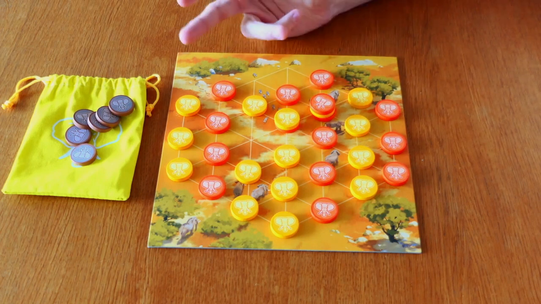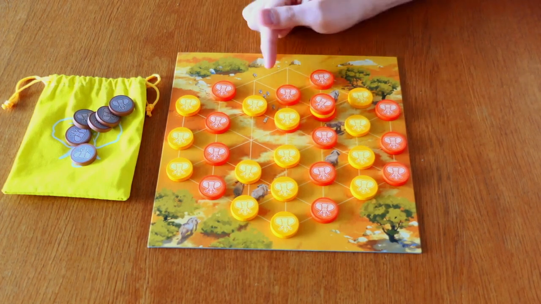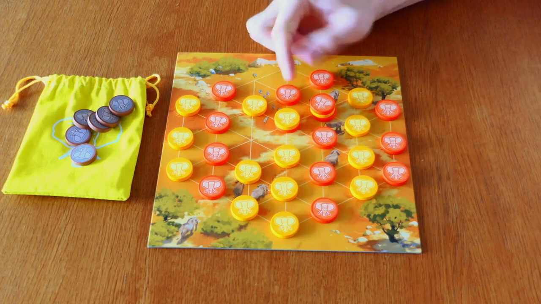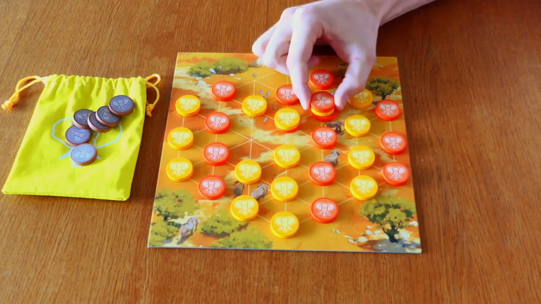And now that's the 4th rule. When you move, you can jump over other elephants. So this is no problem if I move here.